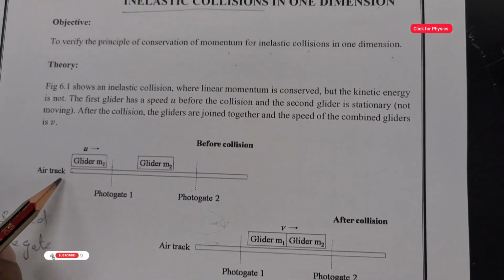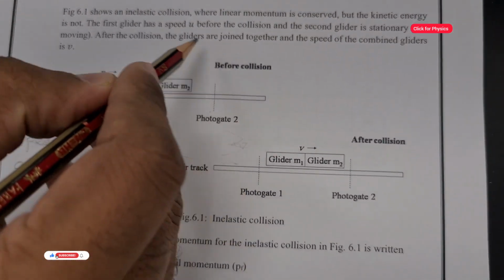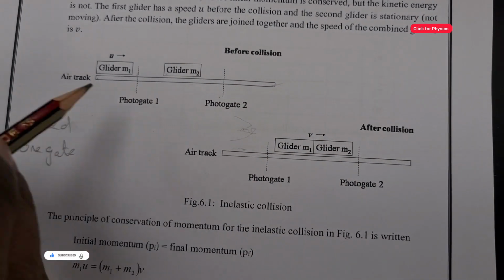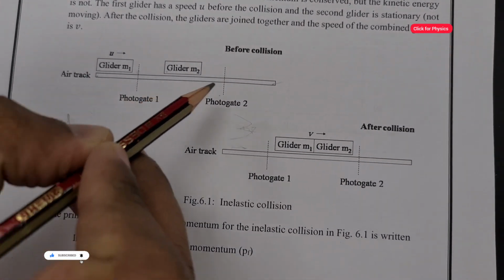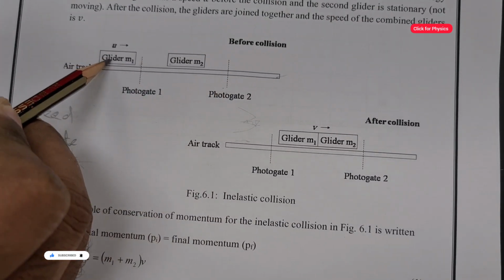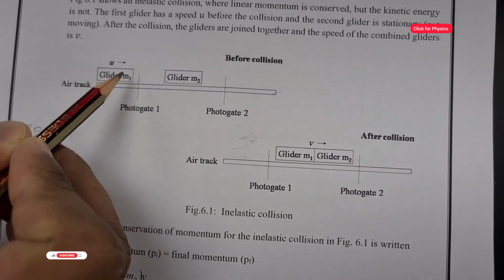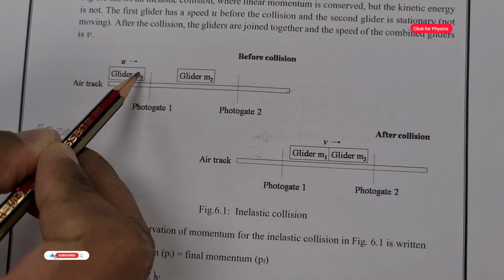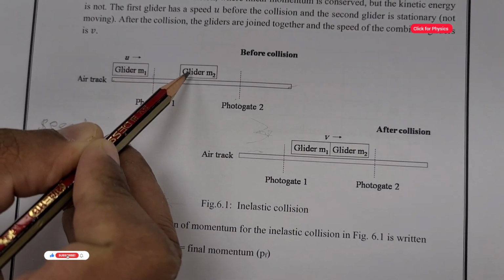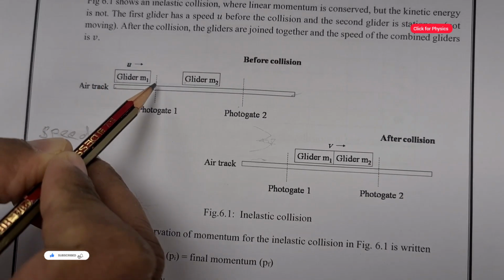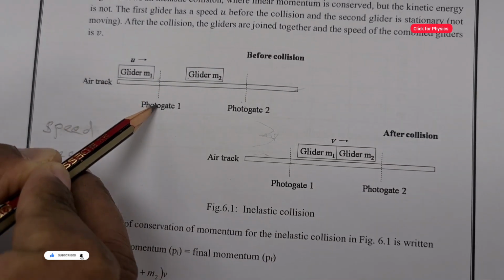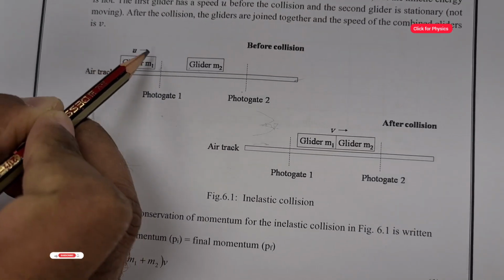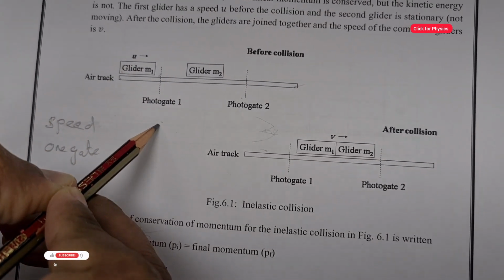If you see the schematic diagram, what are the apparatus we are going to use today? We are going to use an air track, photo gate 1 and photo gate 2, with two gliders. You are going to take two gliders and push the first glider towards the second glider. When the first glider crosses the first photo gate, which is connected with the timer box, the speed of the first glider will be recorded there.